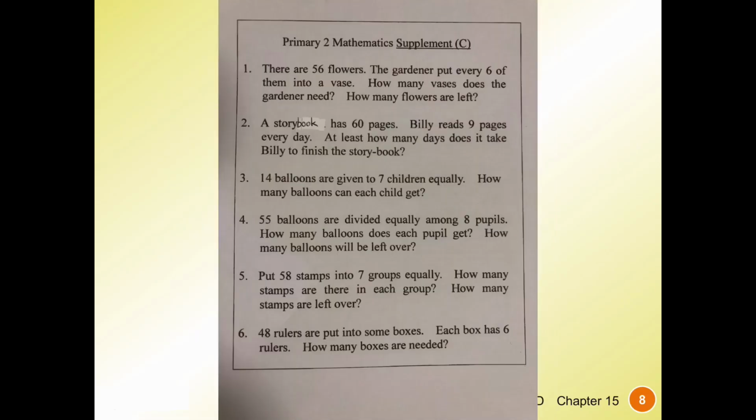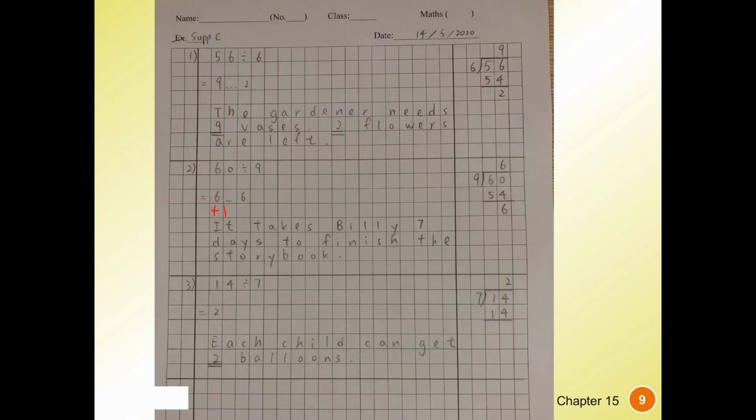So question number 5. Put 58 stamps into 7 groups equally. How many stamps are there in each group and how many stamps are left over? Once again, 2 questions, so 2 sentences to answer these 2 questions.